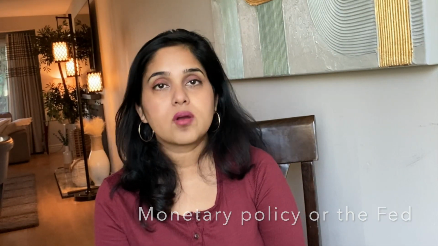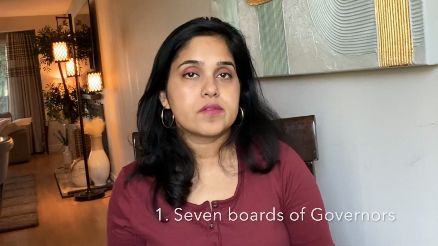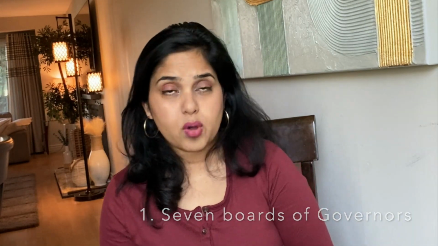Next is monetary policy, or the Fed. The Fed, the central bank of the US, performs many important functions such as supervising the nation's commercial banks, conducting monetary policy, and providing financial services to the United States government. It also promotes financial system stability by taking measures to prevent crises like recession and bank failures. The Fed is not just one bank but consists of three main components. The first one is the 7-member Board of Governors. They guide the entire monetary policy and set the discount rate for member banks.